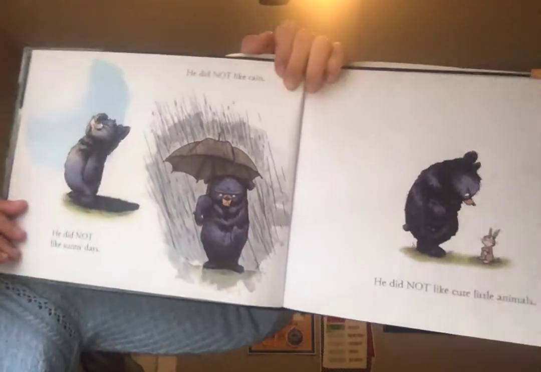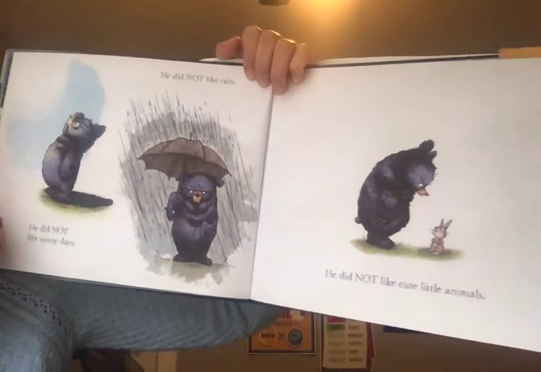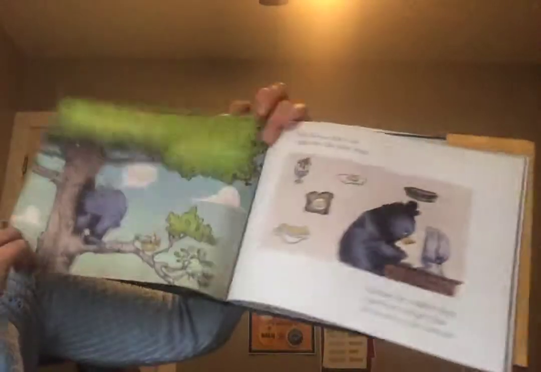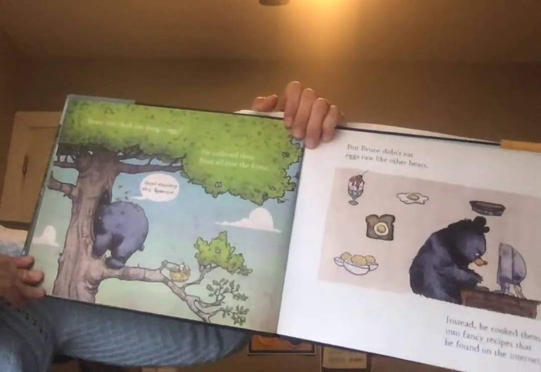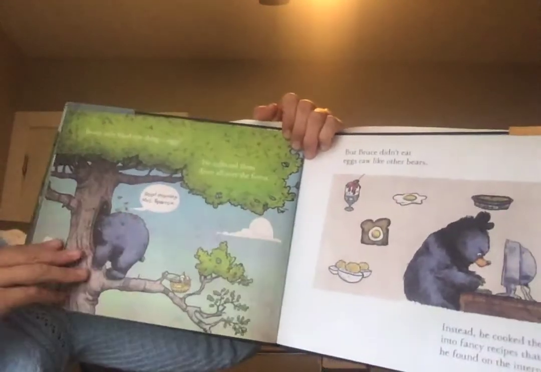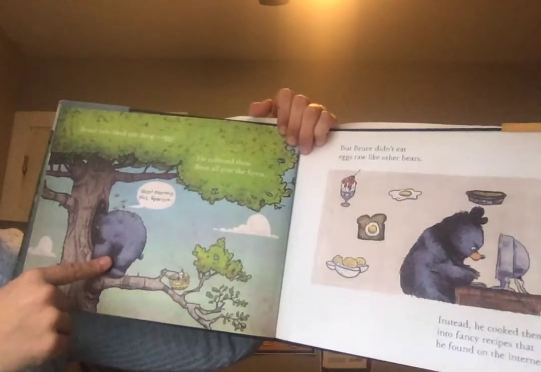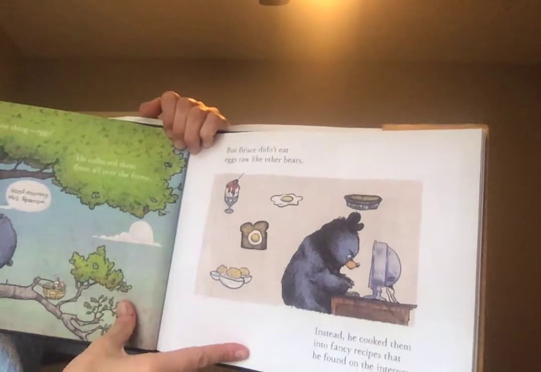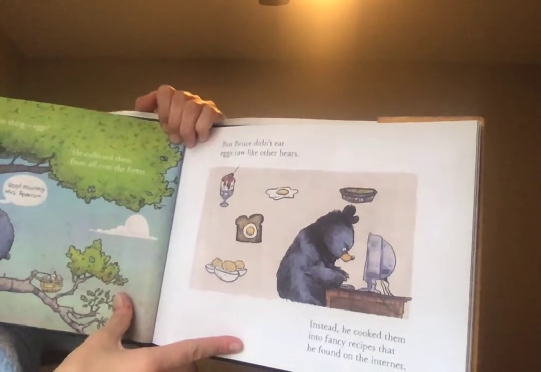He did not like sunny days. He did not like rainy days. He did not like cute little animals. How do you not like cute little animals or sunny days? Bruce only liked one thing, eggs. Good morning, Miss Sparrow. He collected them from all over the forest. But Bruce didn't eat raw eggs like other bears.